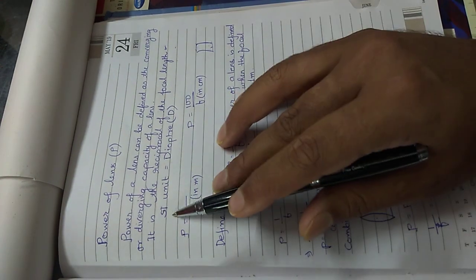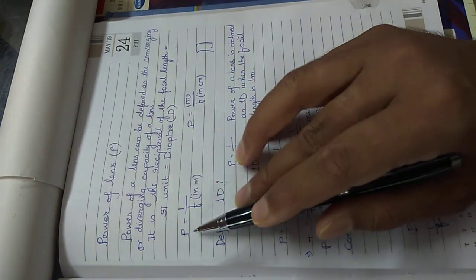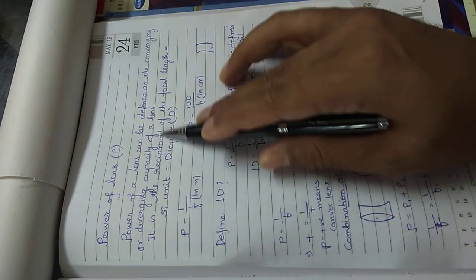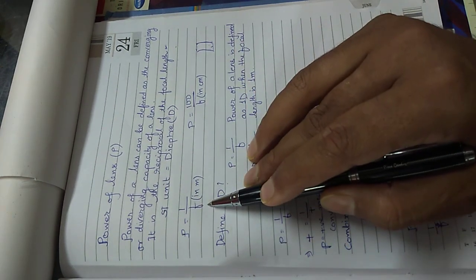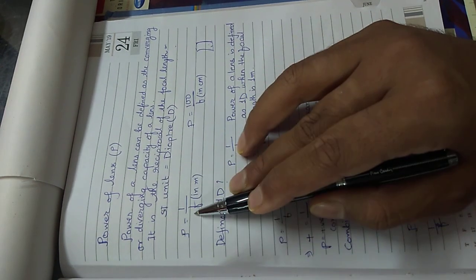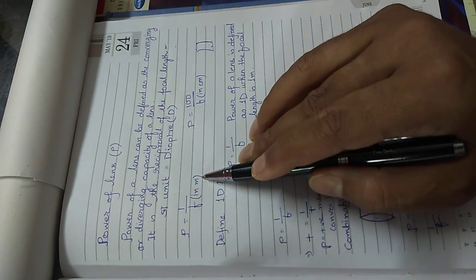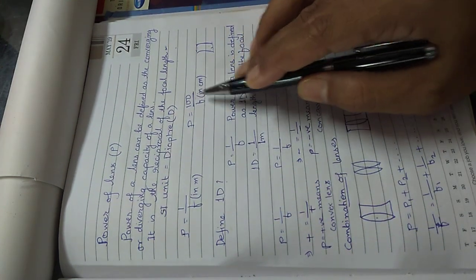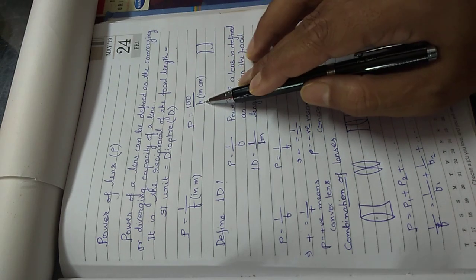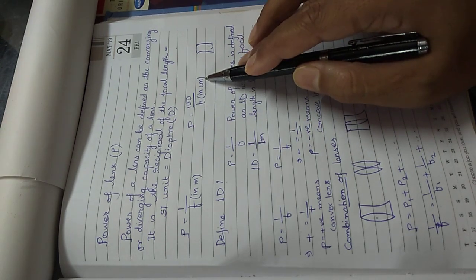Okay. So whatsoever, SI unit is diopter. P is equal to 1 by F, going by this definition, reciprocal of focal length. So when we use this formula, 1 by F means it will be in meter, and P is 100 by F. This formula we use when the focal length is measured in centimeter.